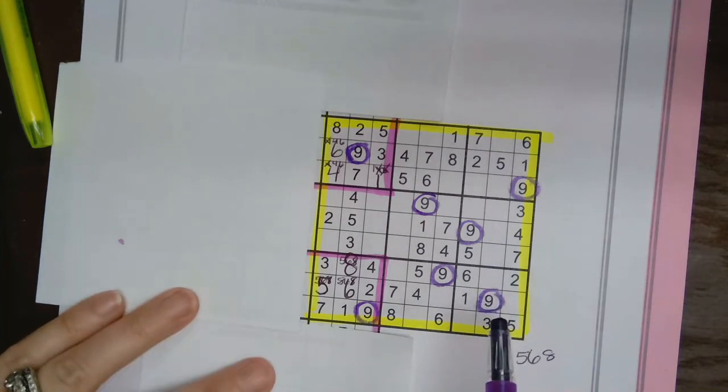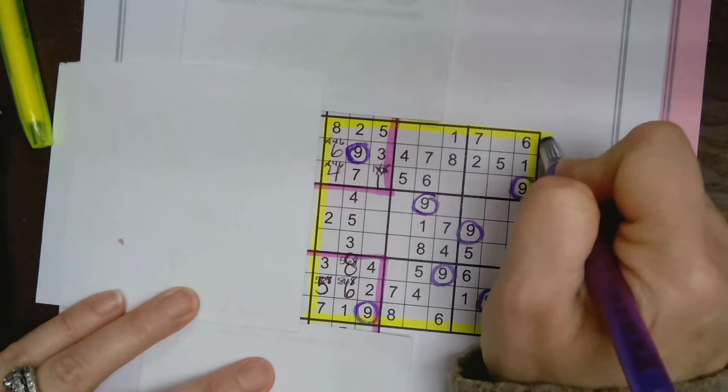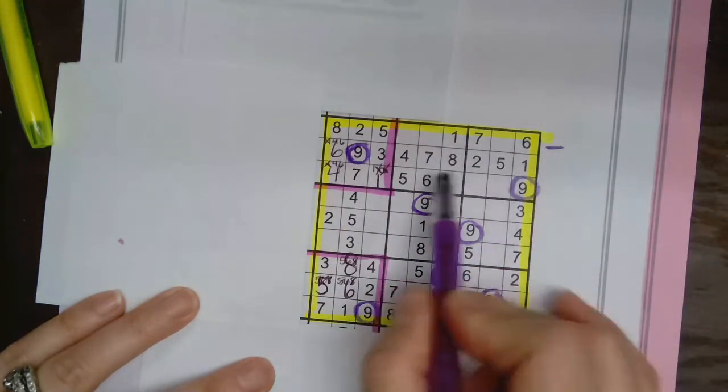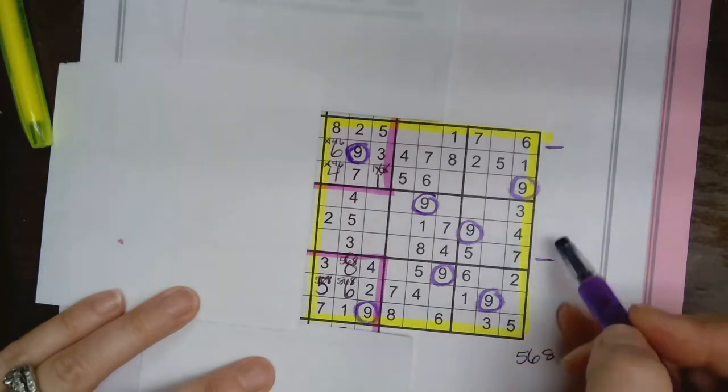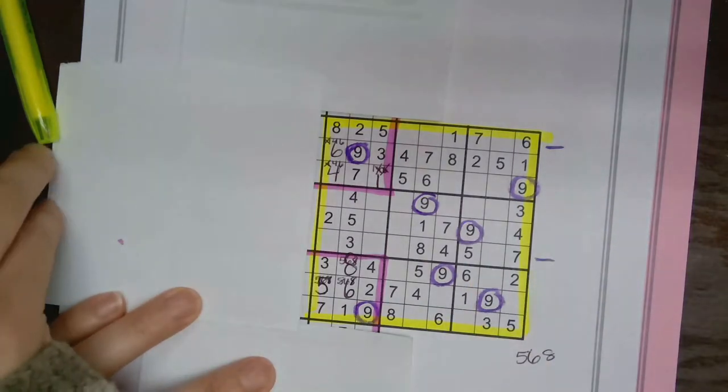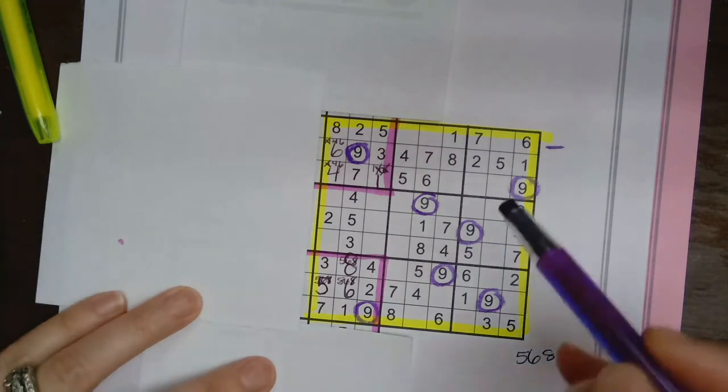So I'm going to sort of just mark off. I'm missing one in this row. I've got one there, one there, one there, one there. I'm missing one in this row, one there, one there, one there. I'm only missing 2 9s. And I can already outline about where they are.